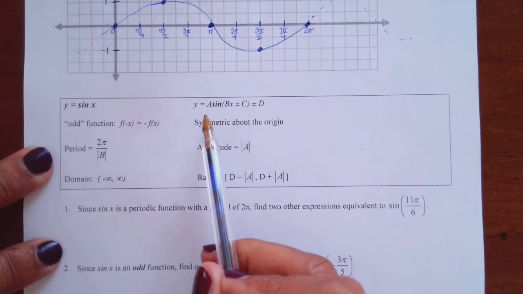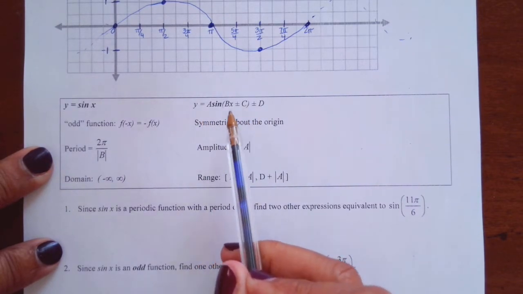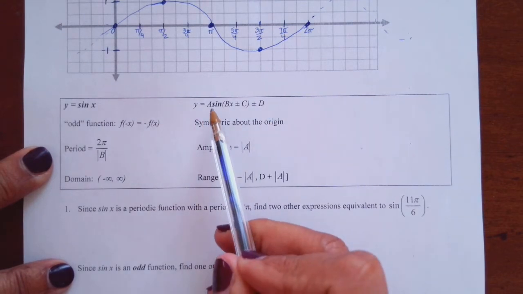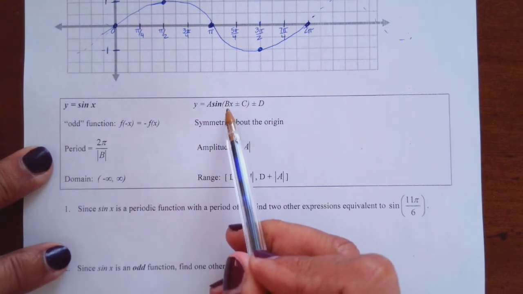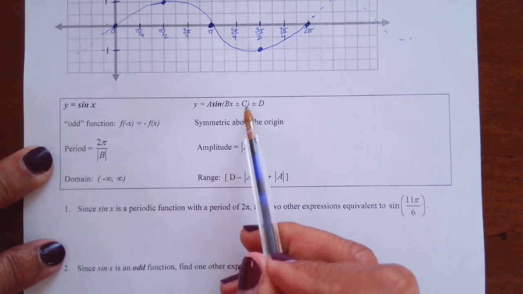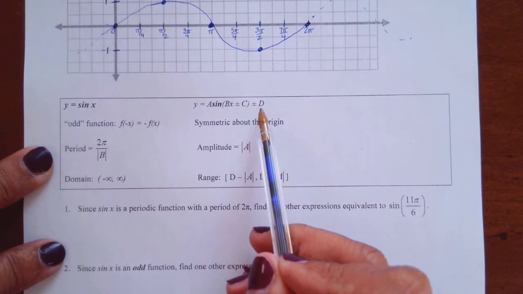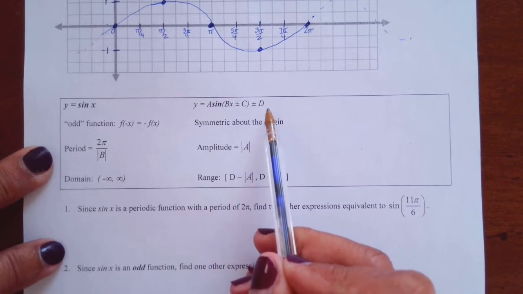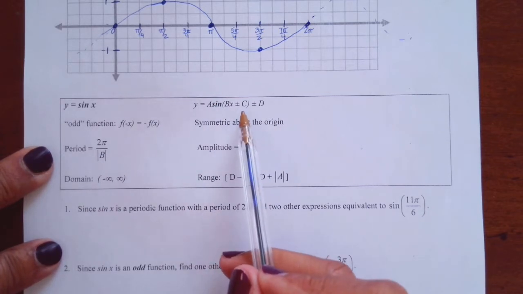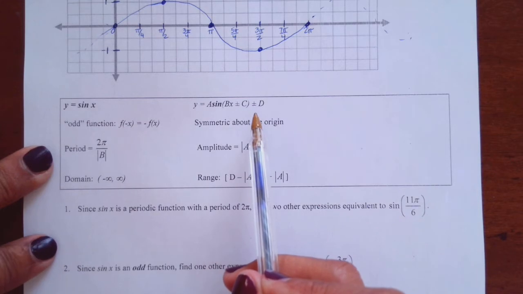This up here is just our general function for transformations. So we've already done that, right? A is your stretching and shrinking, B is your stretching and shrinking for x, C, right, that's how much you move left and right, and then D is your vertical shift up and down, okay? So all of those remain the same no matter what function you're dealing with. So you may be asked questions about transformations, so I'm not going to go over that a whole lot because you should already know that.